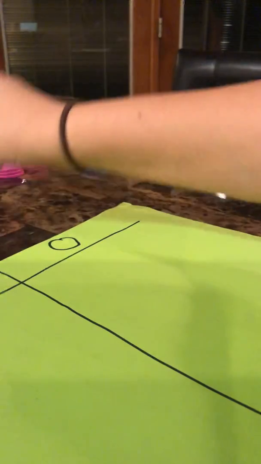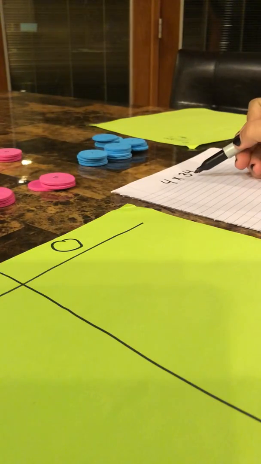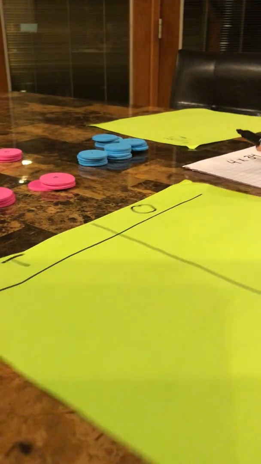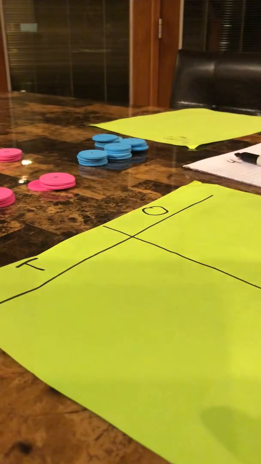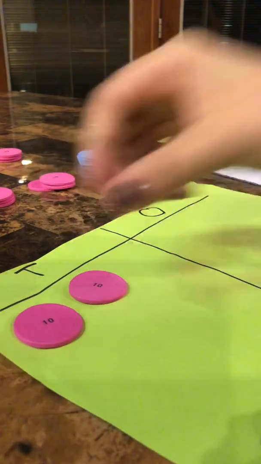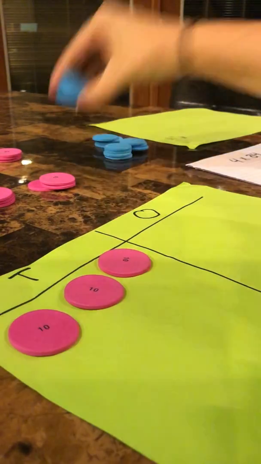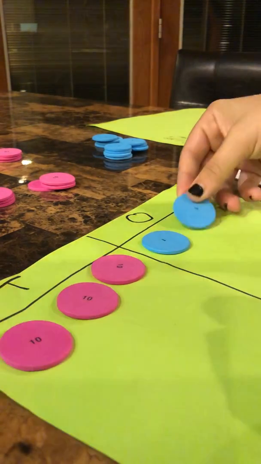We know that in using units, we can say that this is 3 tens and 4 ones. Modeling on our chart using the chip value, we can lay that out as 3 tens and 4 ones.